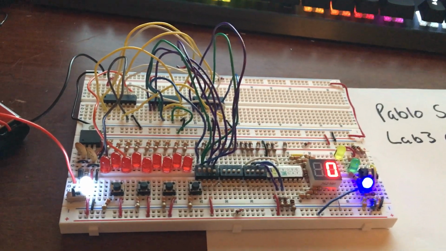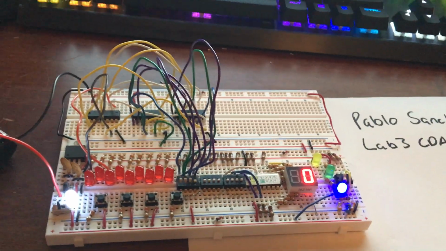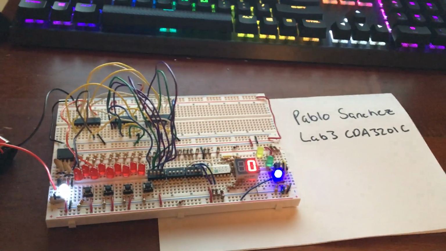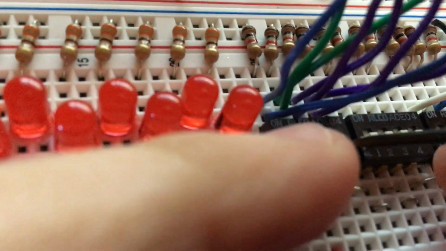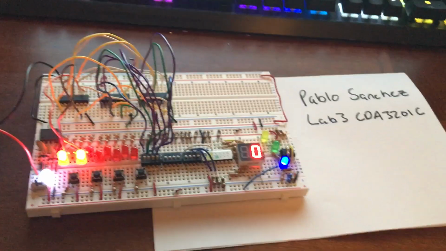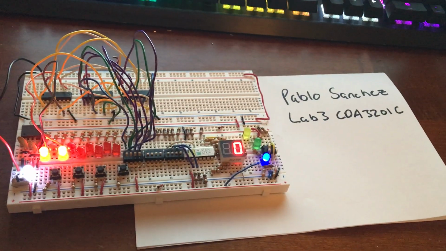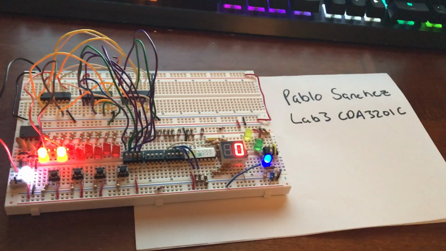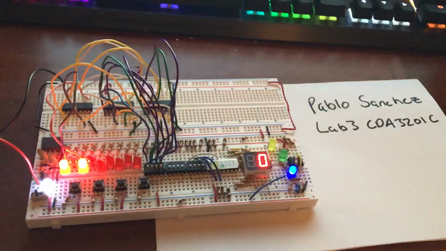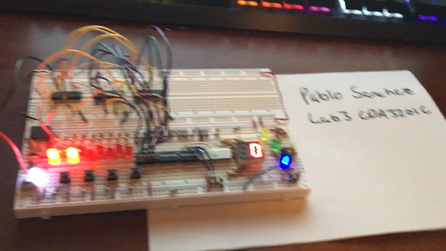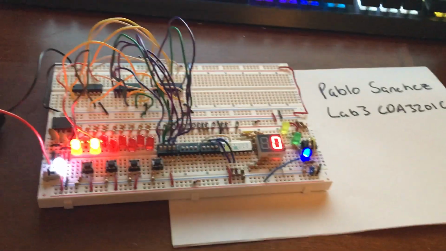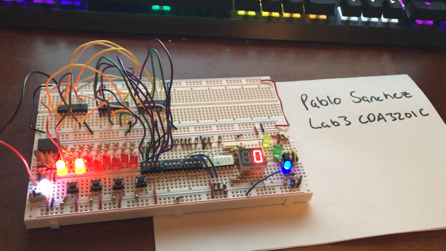Our last one is 1, 1, 1, 1. Let me get both hands here. We see that both functions are true at 1, 1, 1, 1. This is the only one out of the 16 where both functions are true.